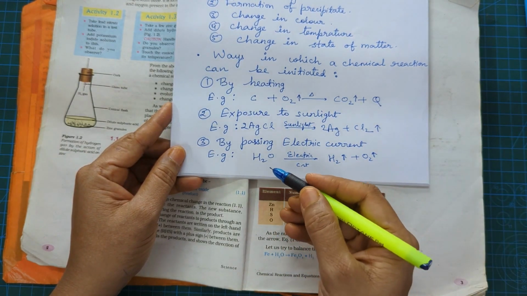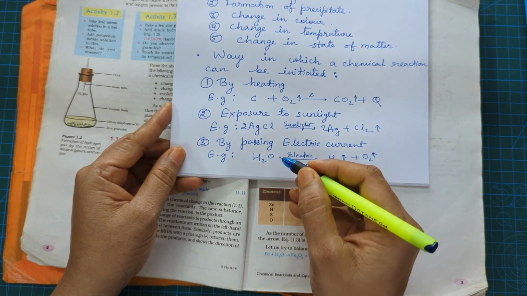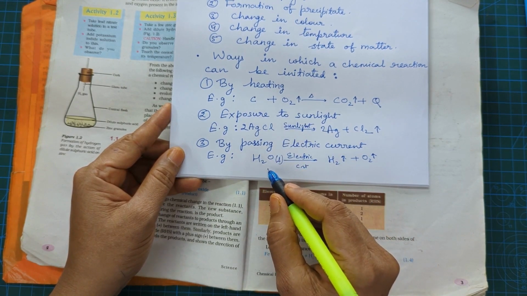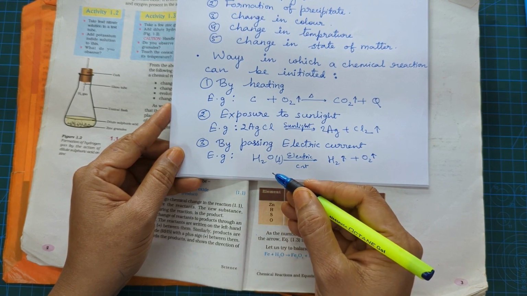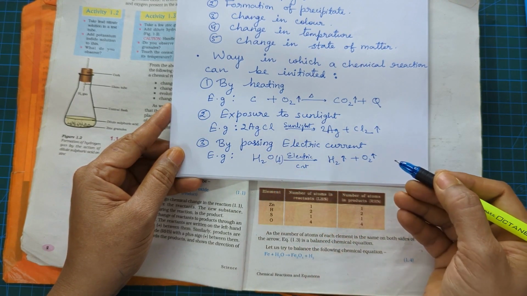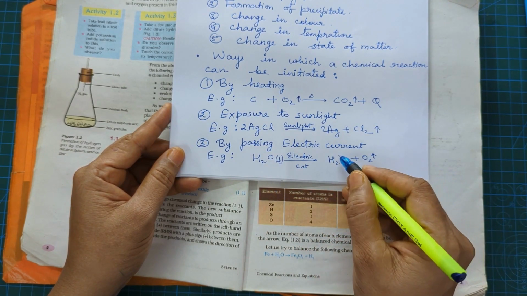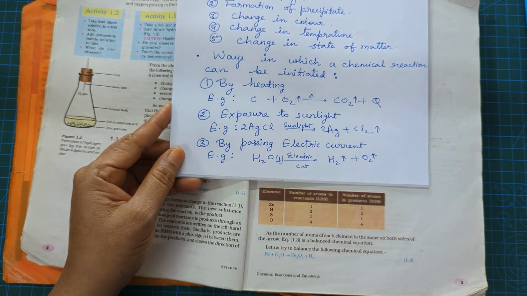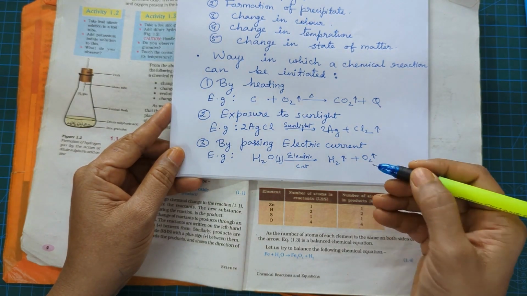So the best example is electrolysis of water. When electric current is made to pass through water, water decomposes into hydrogen and oxygen gas. Hydrogen is a positive ion. Of course, hydrogen comes as a negative ion also, but in this case, hydrogen gas will be released at the cathode and oxygen will be released at the anode.